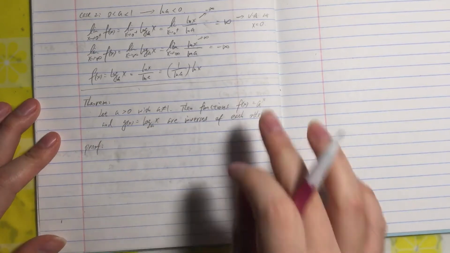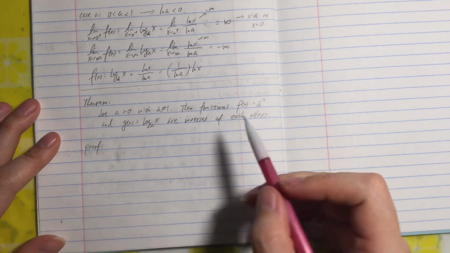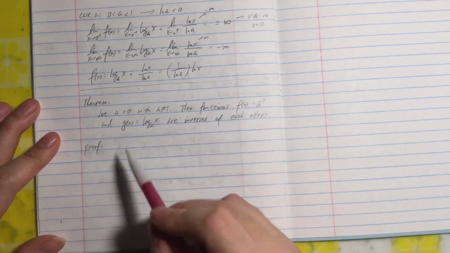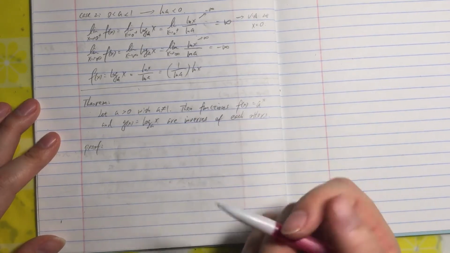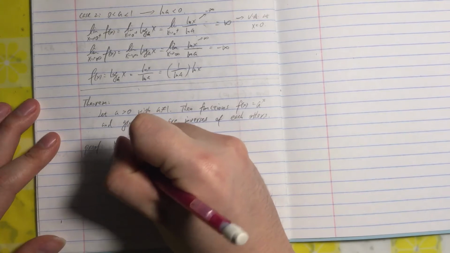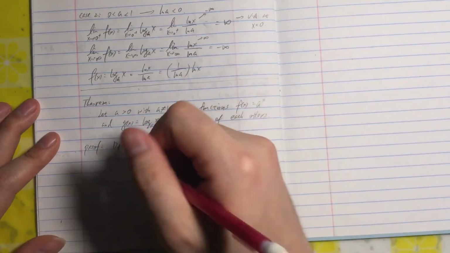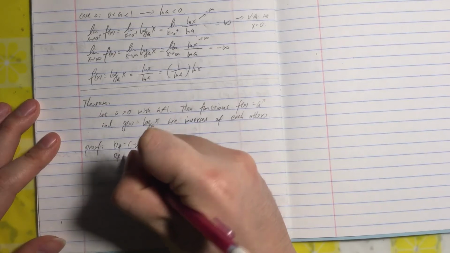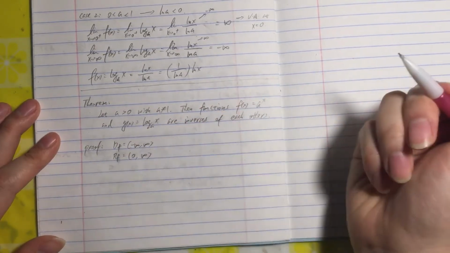In order to prove functions f and g are inverses of each other, we first want to show that the domain of function f is the same as the range of function g, and the domain of function g is the same as the range of function f. So let's find their domain and range first. For function f, since f is the general exponential function of base a, its domain is the set of all real numbers from negative infinity to infinity. And its range is the set of all positive real numbers from 0 to infinity.